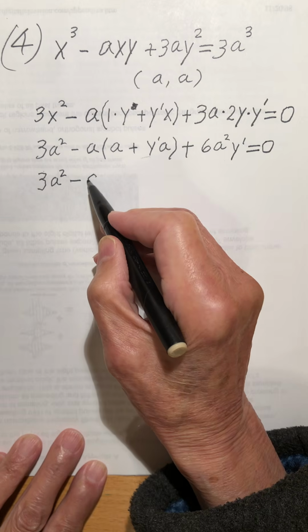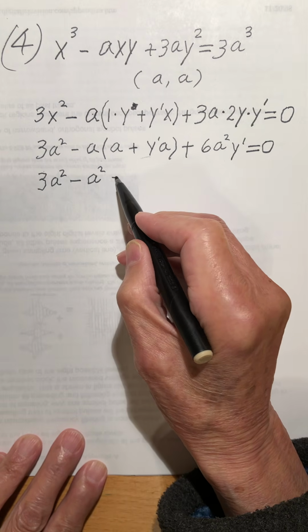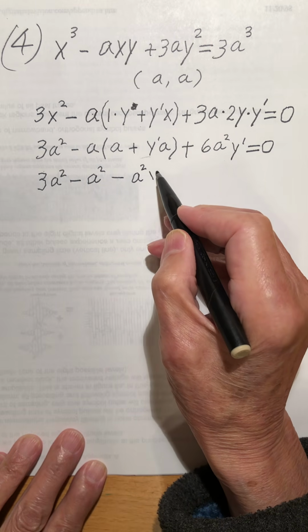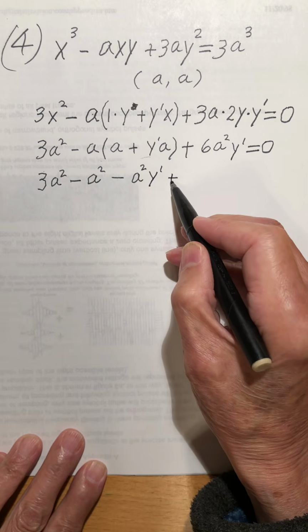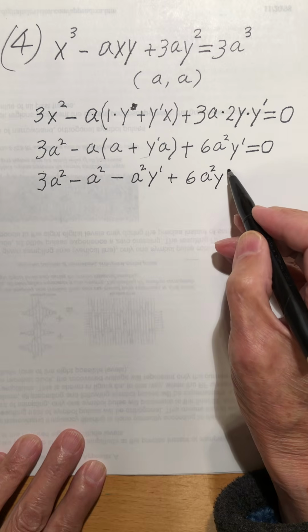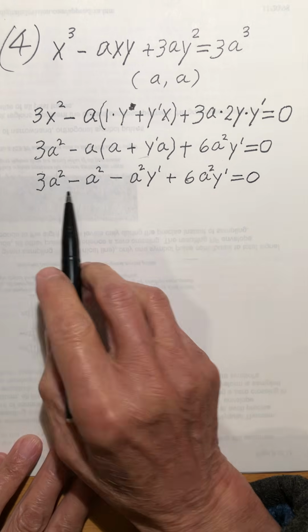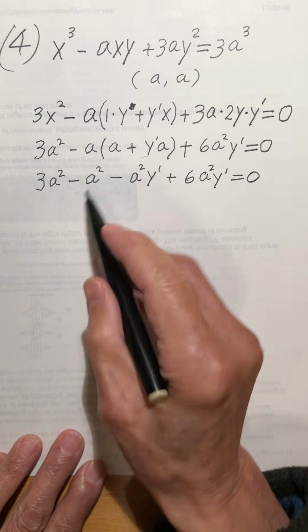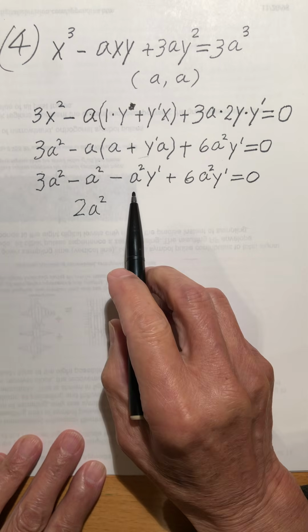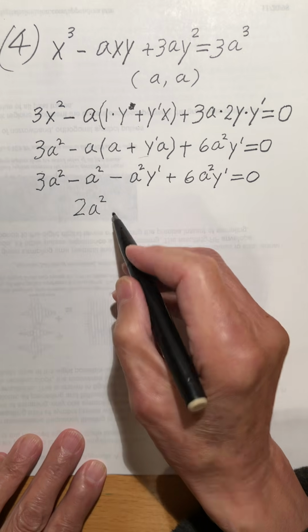A times a. Minus plus is minus. A times a is a squared. 6a squared y prime. Okay. 3a squared minus a squared is 2a squared. A squared and plus 6, so it's plus 5.